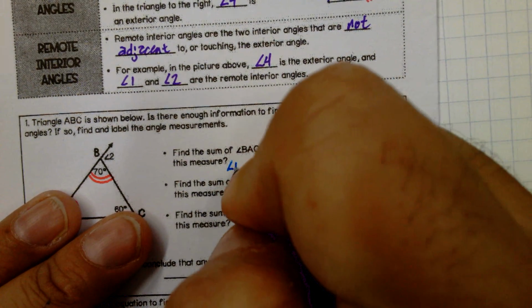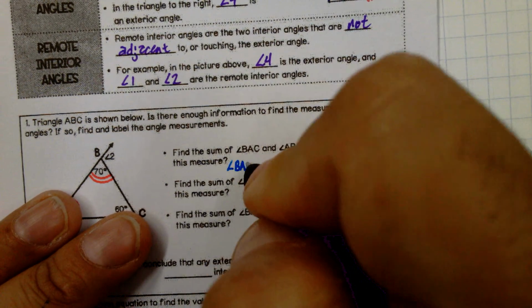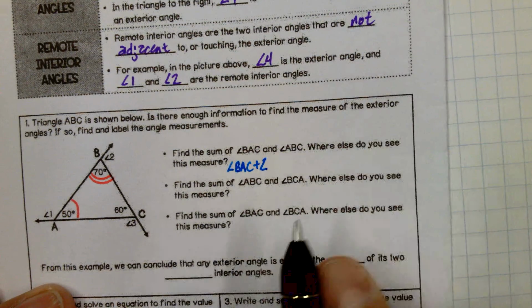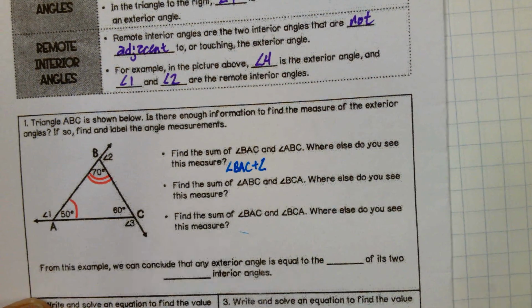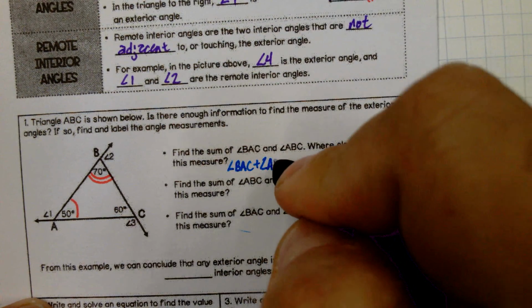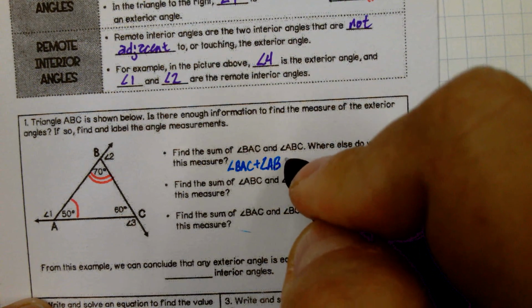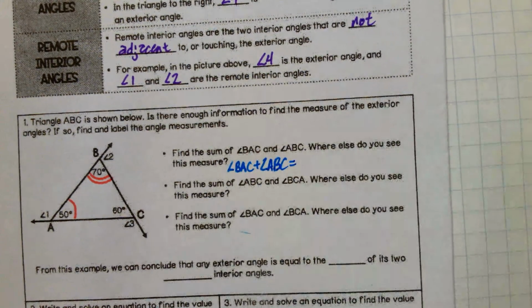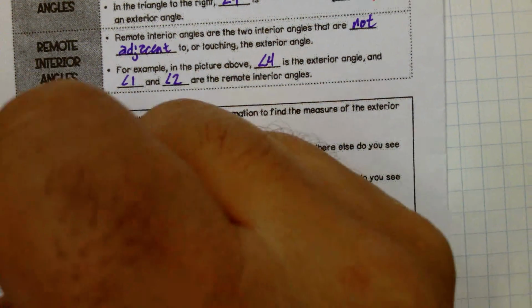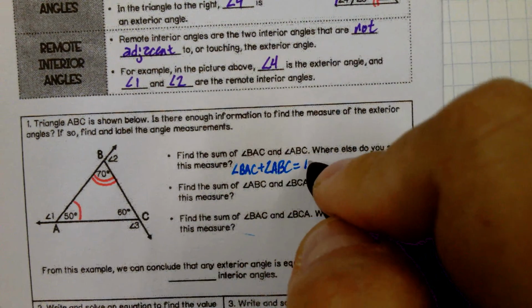Angle BAC plus angle ABC is 50 plus 70, which is 120 degrees.